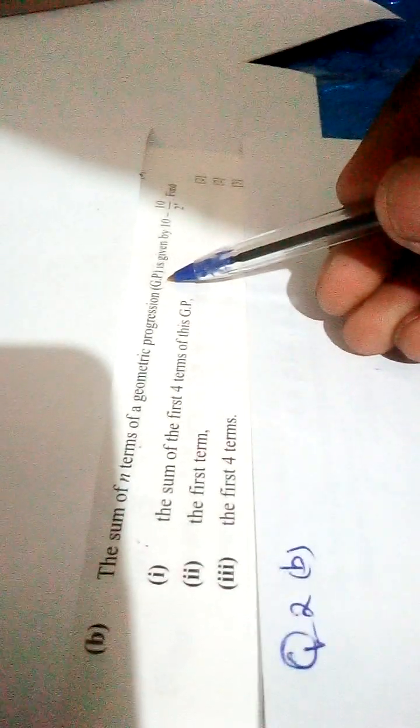It has to do with geometric progression, GP. The question reads: the sum of any n terms of a geometric progression, GP, is given by this formula here, 10 minus 10 over 2 to the power n. Find, number 1, the sum of the first 4 terms of this GP. Number 2, find the first term.